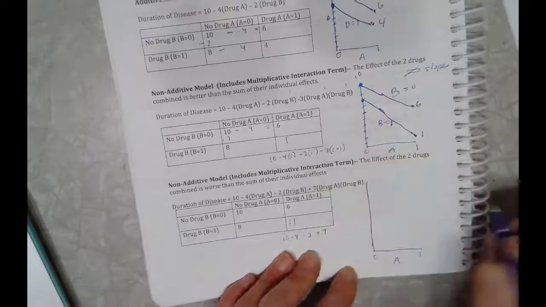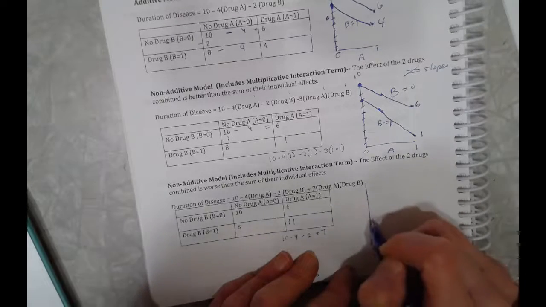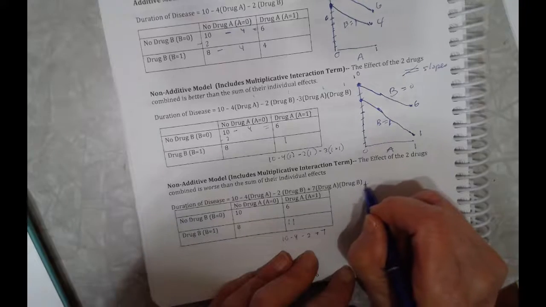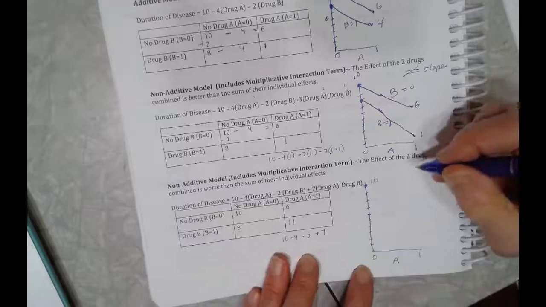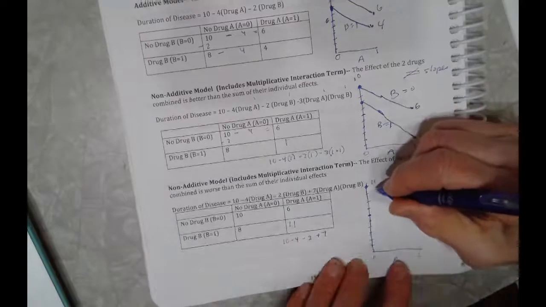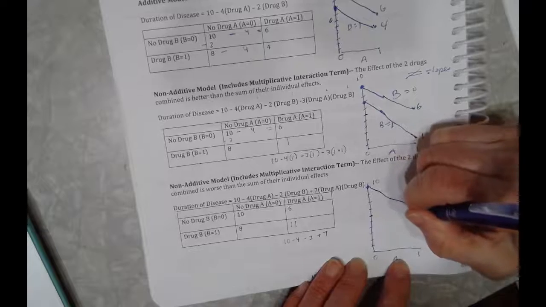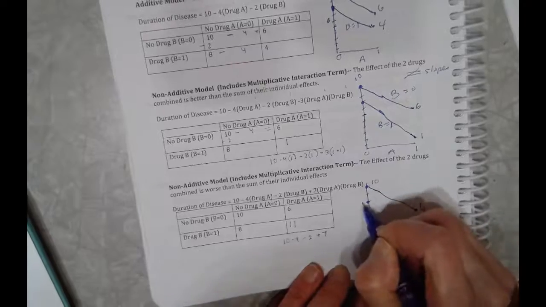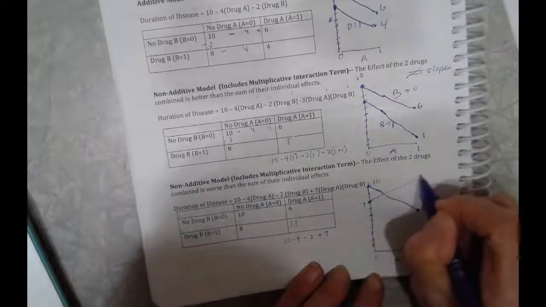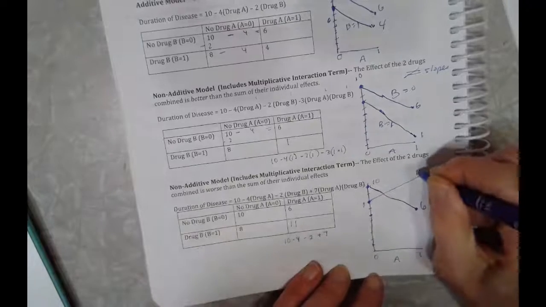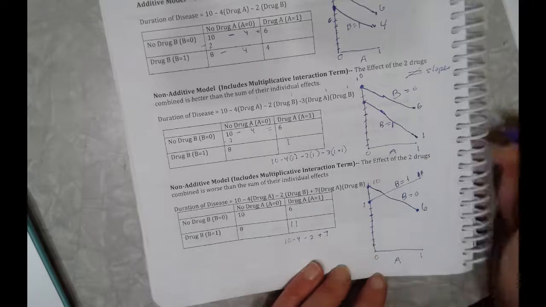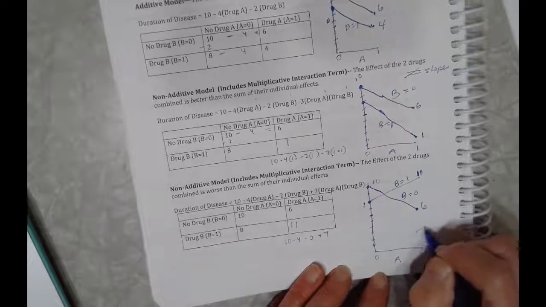So 0 and 1. There's A, and 1, 2, 3, up to 10. All right, so we'll start off at 10, and we go down to 6. Now we start off at 8, and we go up to 11. So it's worse. That's when B is equal to 0, and that's when B equals 1. And again, these are non-parallel slopes.